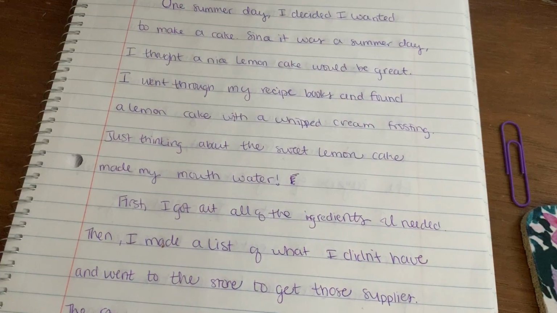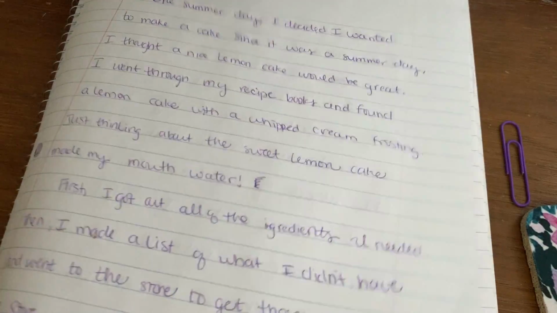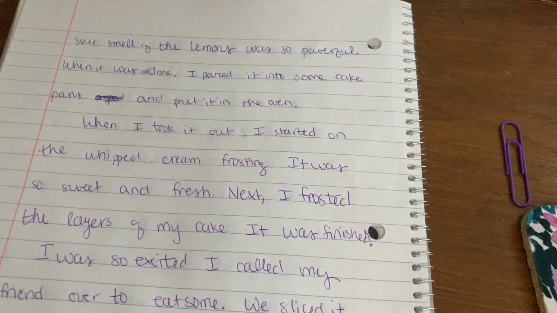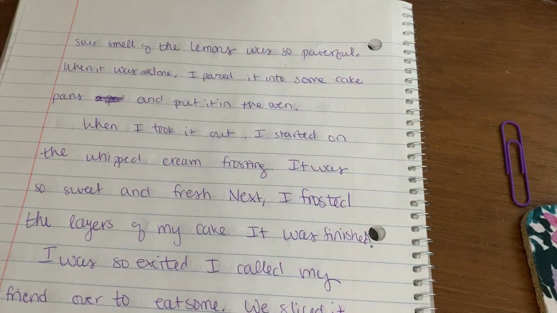As soon as I got home, I got started on making the lemony batter. The sour smell of the lemons was so powerful. I put that detail in there. It's a sensory detail. Now you can smell the smell of a lemon, and maybe you can even taste it a little bit on your tongue. When it was all done, I poured it into some cake pans and put it in the oven. When I took it out, I started on the whipped cream frosting. It was so sweet and fresh. That detail in there, if you've ever had homemade whipped cream, you know what I'm talking about. If you haven't, you need to have some.